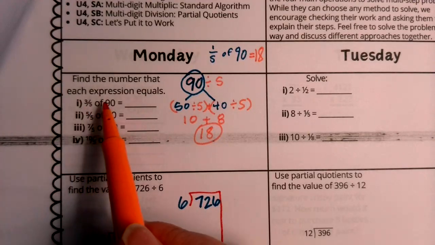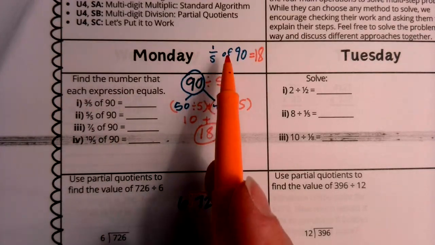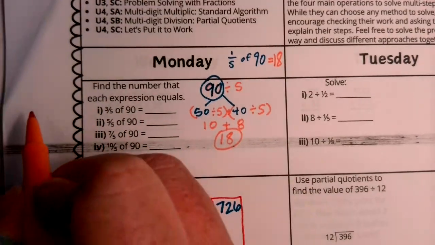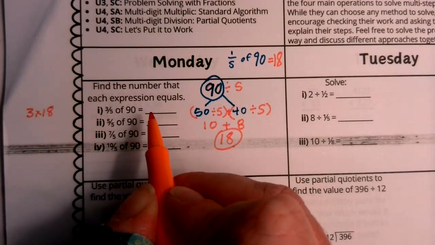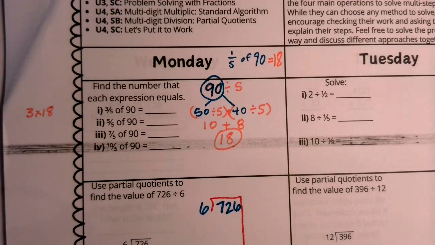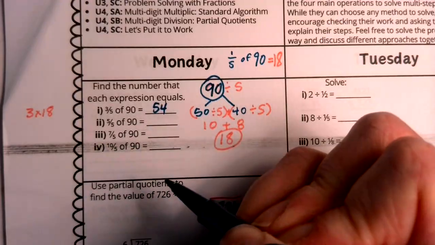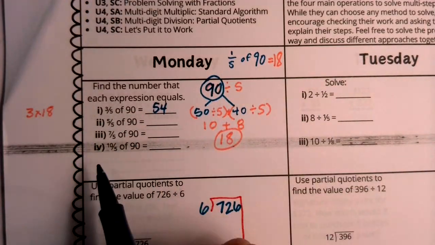So the first thing that I think about when I have number one is if 1/5 of 90 is 18, I really need to know what 3 times 18 equals, and that will be my answer for number one. Well, 3 times 18 is 54.